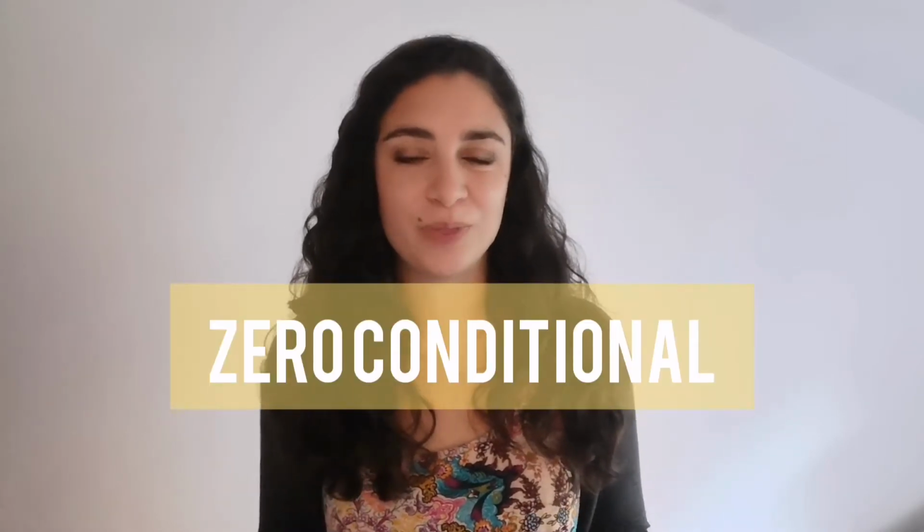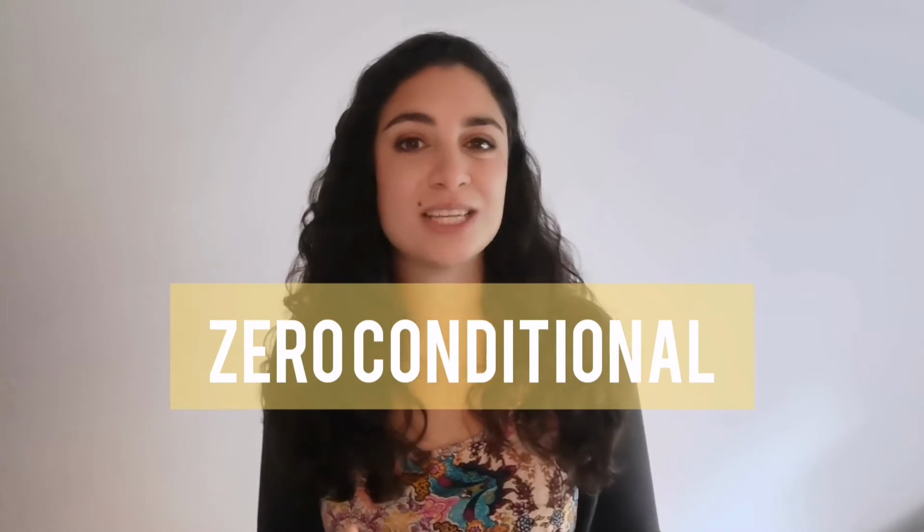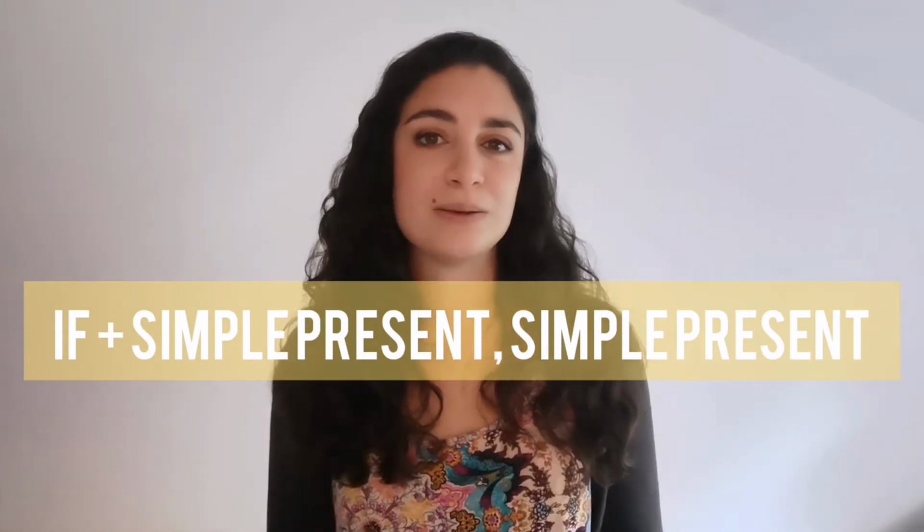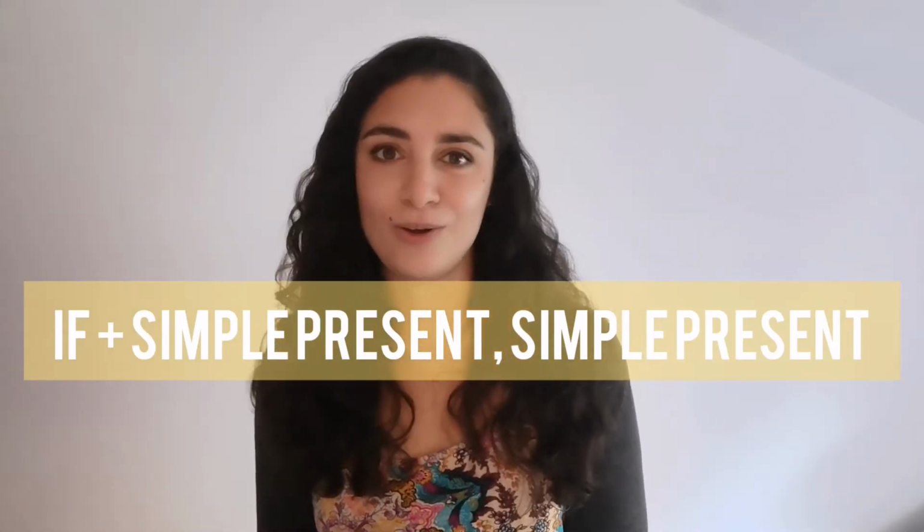So we said that there are four types of conditionals. The first one that we are going to learn today is the conditional type 0. And you can make a conditional type 0 sentence by using the simple present in both clauses. We use the simple present in the if clause and we use the simple present in the main clause.